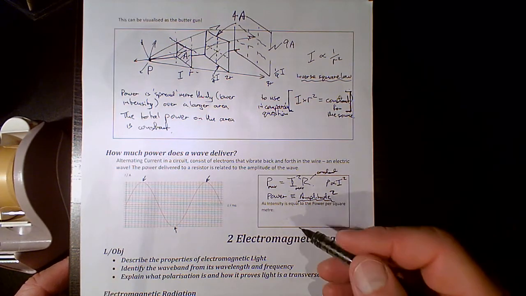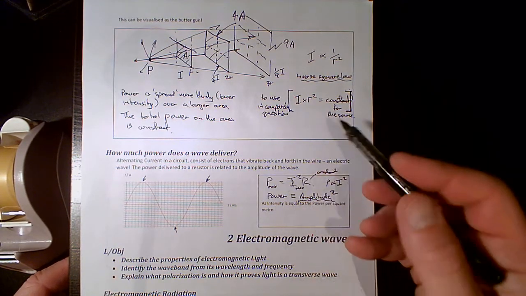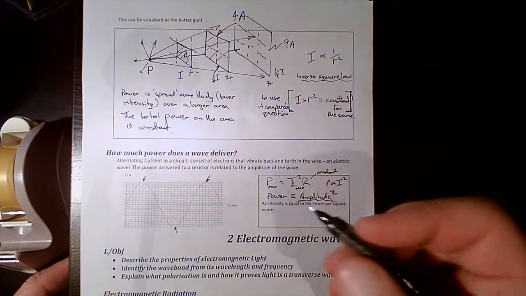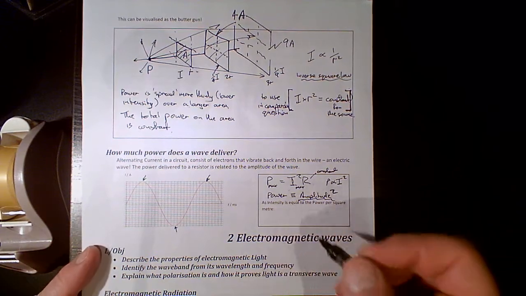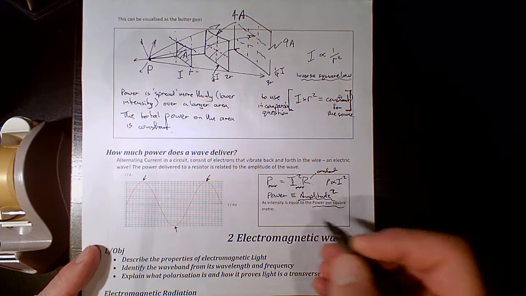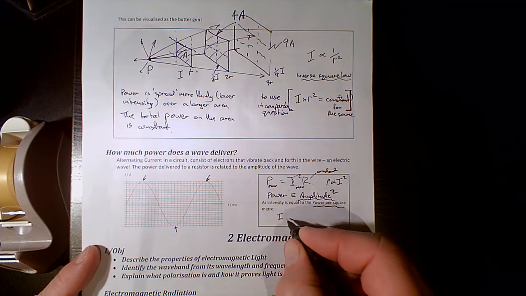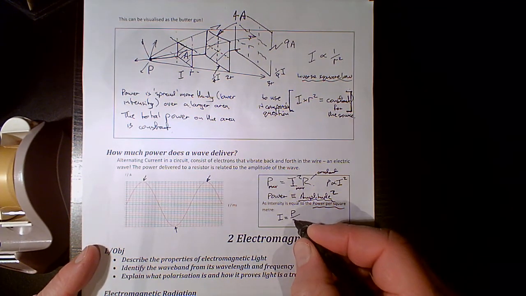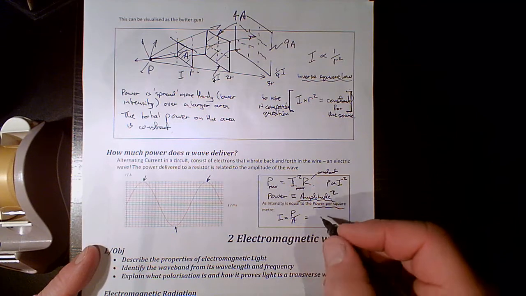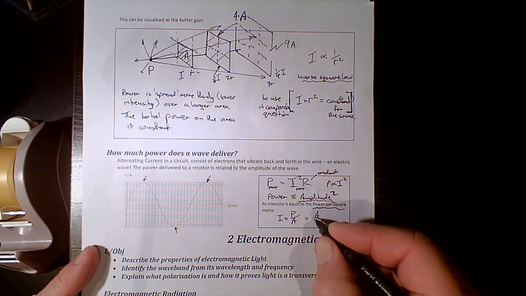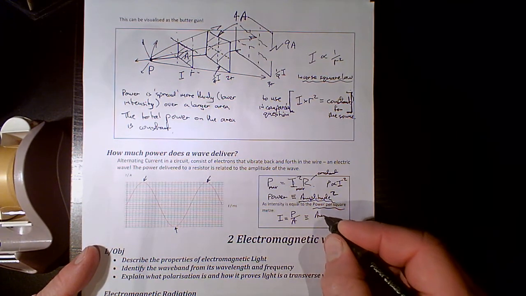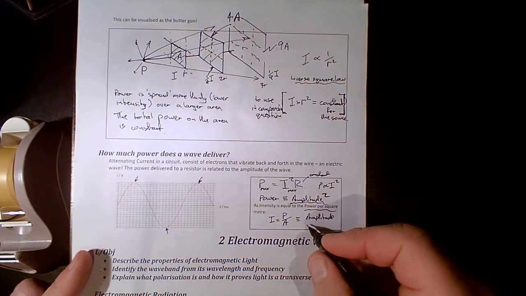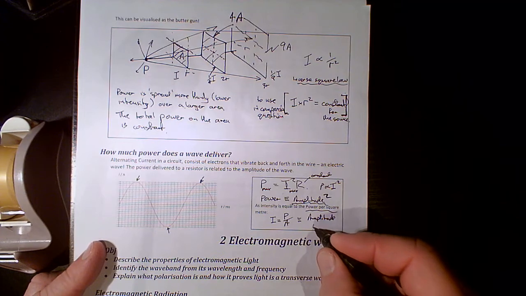So intensity gives us that idea of area. Power gives us that area. So intensity is going to be power over area, which is equivalent to amplitude squared over area.